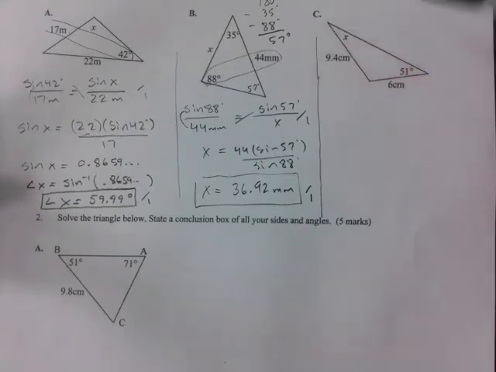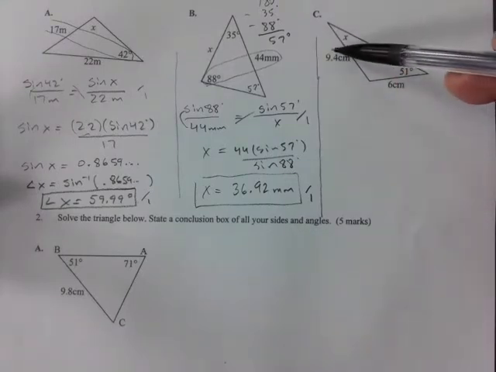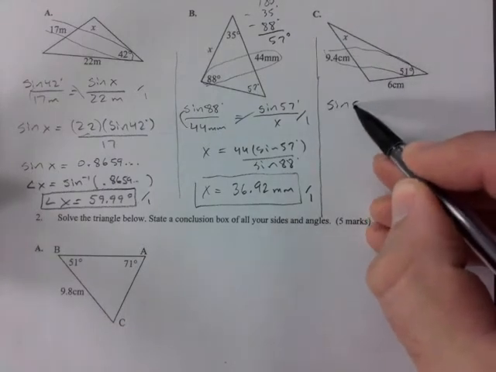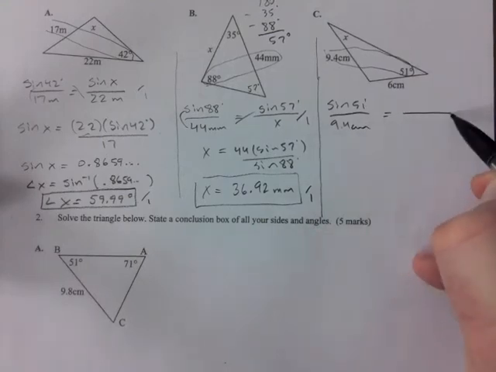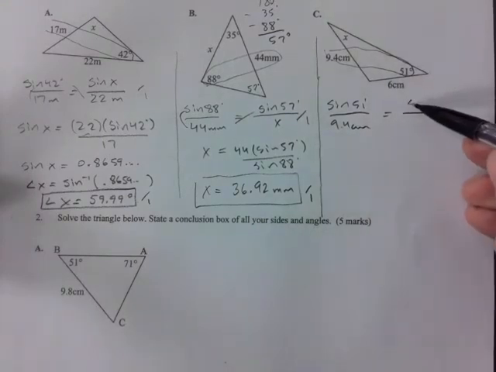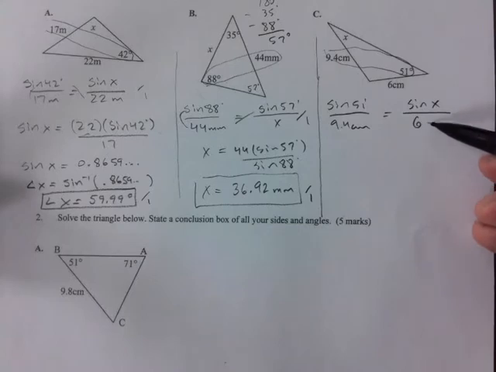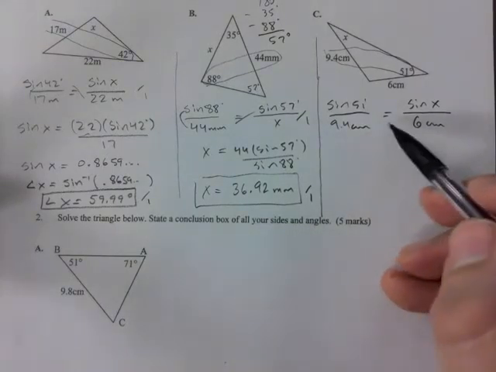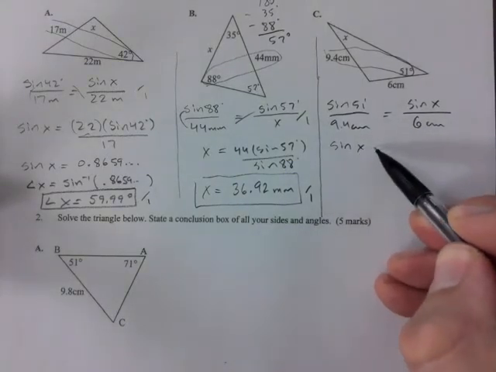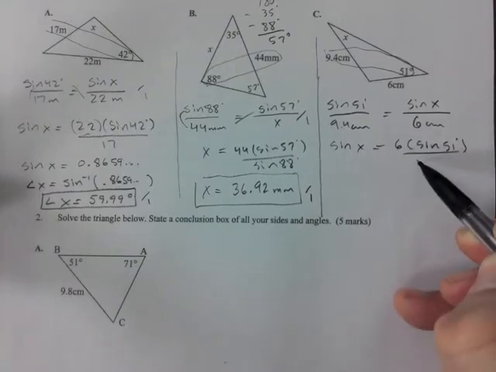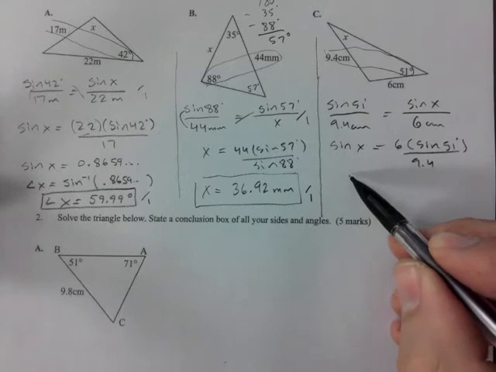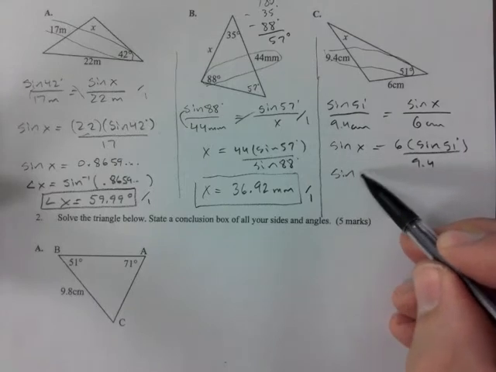That's okay. All right. So here I have my pair. I'm going to start with sine of 51 over 9.4 centimeters, and sine of x over 6 centimeters. So sine of x is 6 times sine of 51 divided by 9.4. I'm going to have to use an extra line.